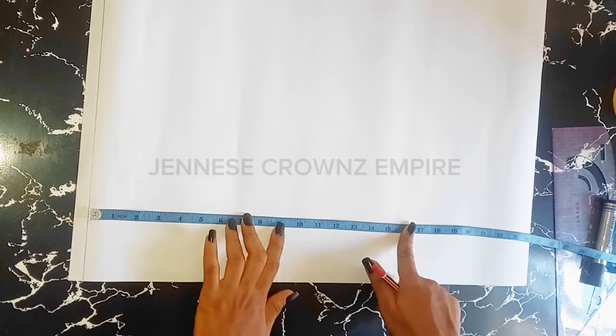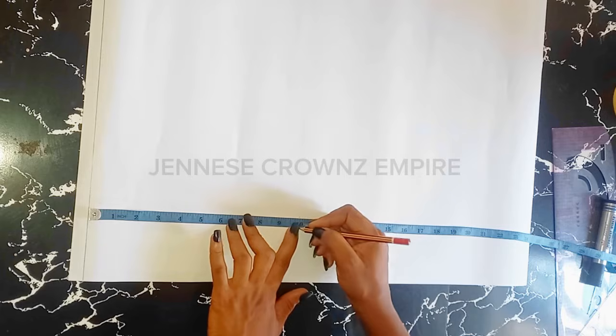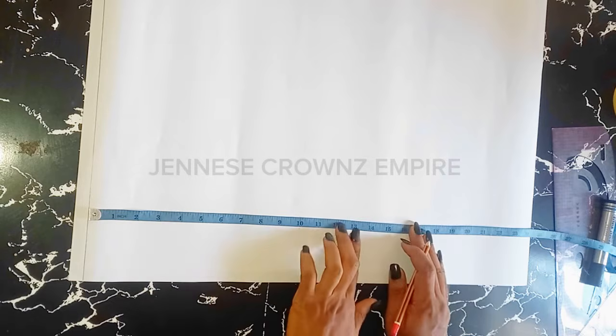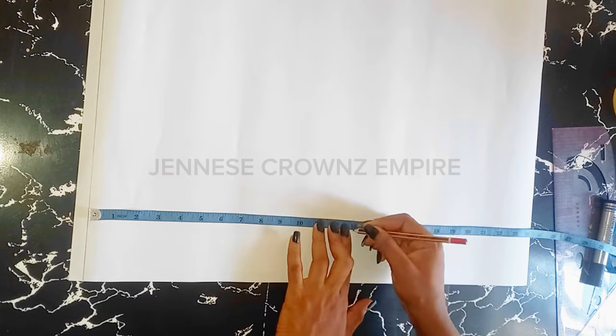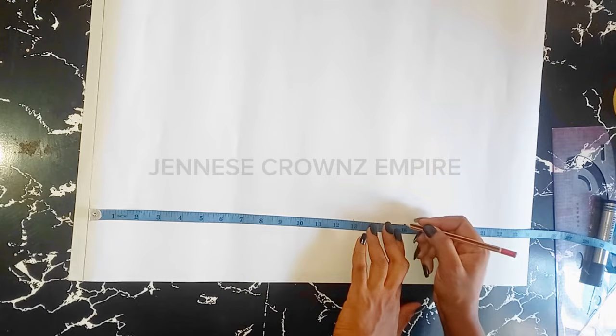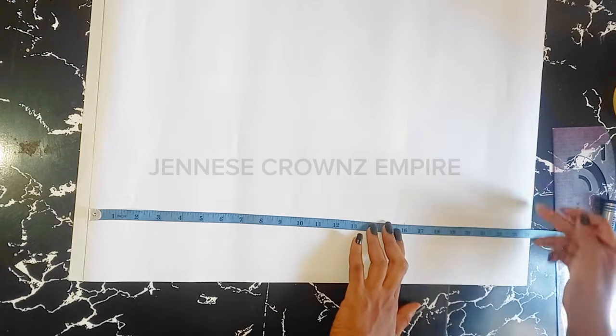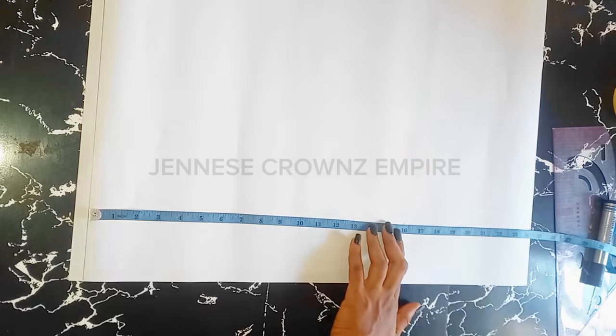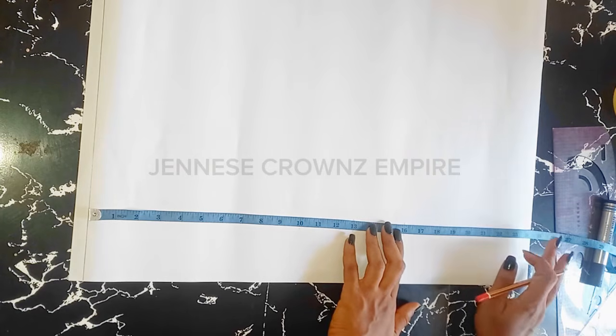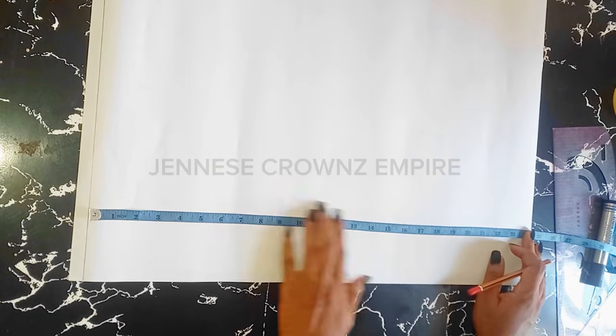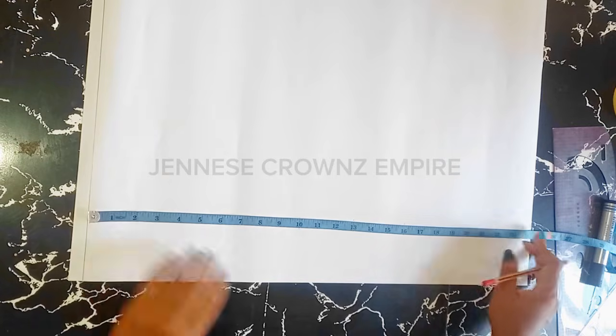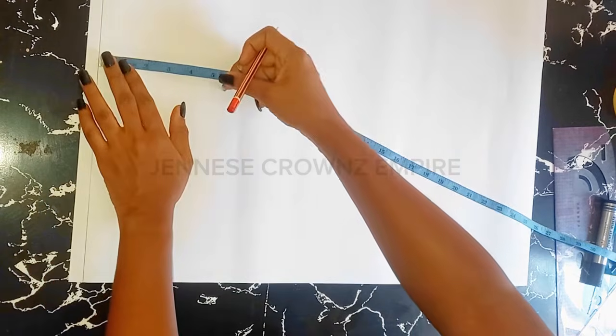So my shoulder to bust measurement is 10 inches. To under bust rather is 13 inches. To my front waistline is 16 inches. Then to the length of this top, I wanted it to be 25 inches, but my pattern paper is not that long. It's just 24.5 inches, and that's what I'm going to use for my length.